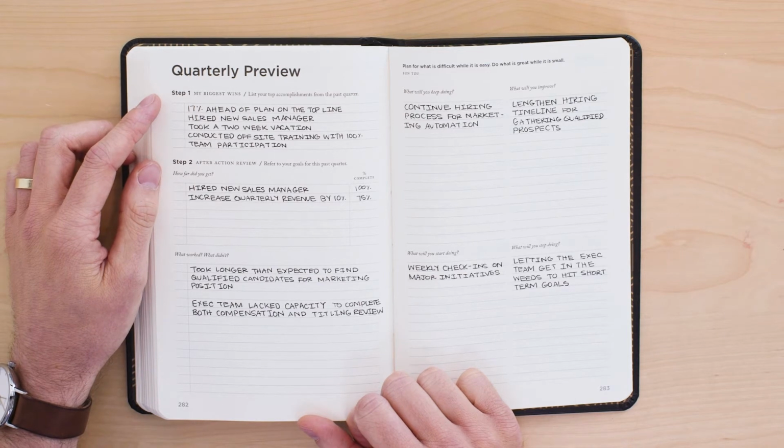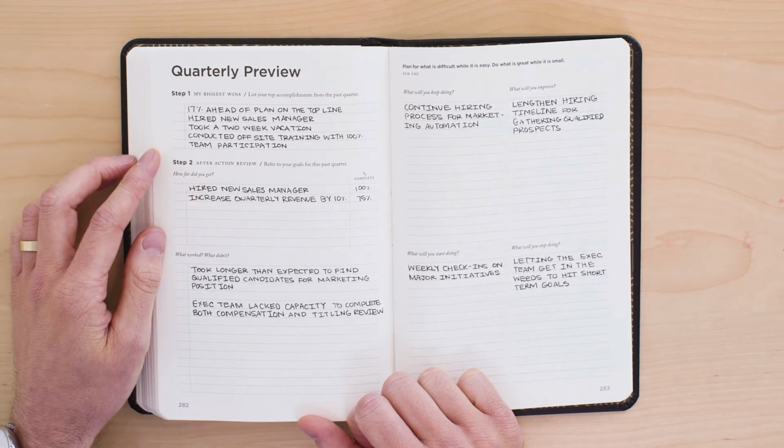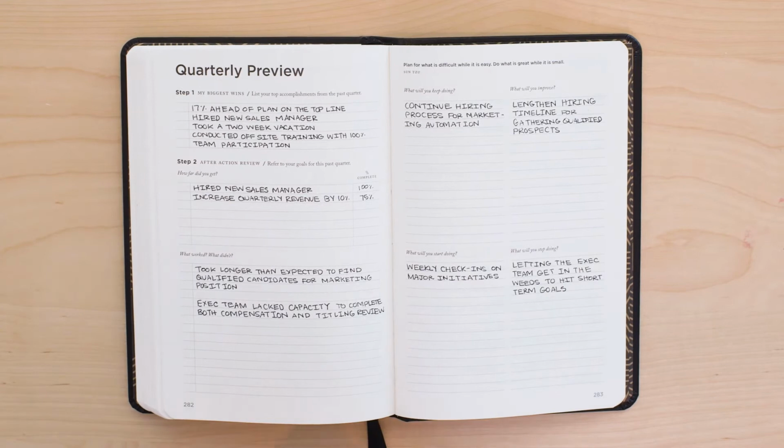Step 1, list your biggest wins from the past quarter. Now, why is this important? Hopefully you know by now because we've been doing it in the weekly preview. Again, just as we learned in that lesson, it's all about confidence. High achievers, we tend to focus on what didn't get done rather than what we've actually accomplished. It's good to balance that out by listing these 3 to 5 accomplishments. The best way we find these is to scan through your monthly calendar pages or your daily pages from the past quarter.